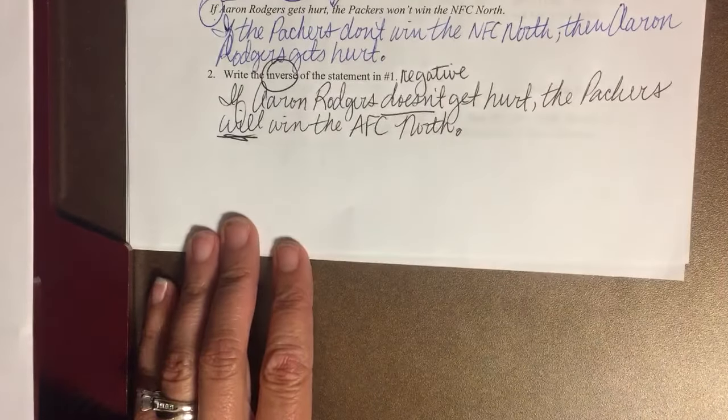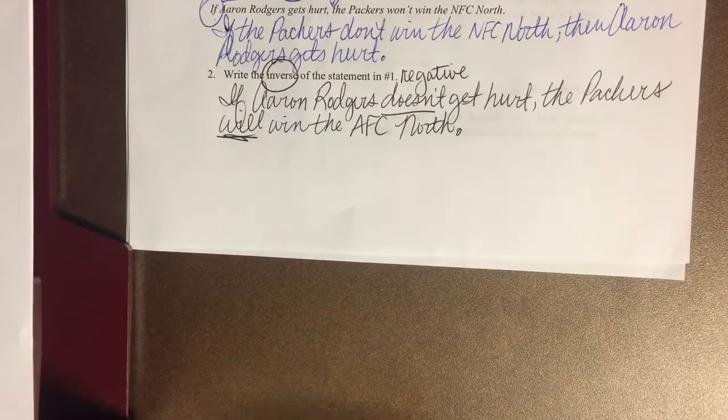So I just made it negative. I went from the original and just made it negative. Okay, so that's your conditionals.